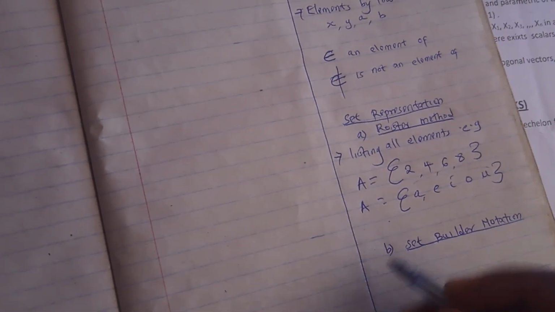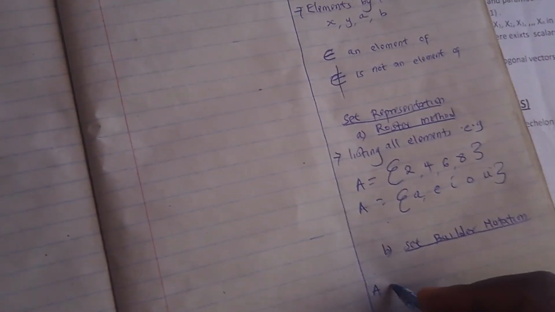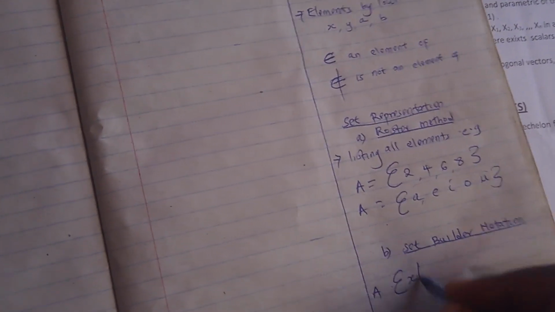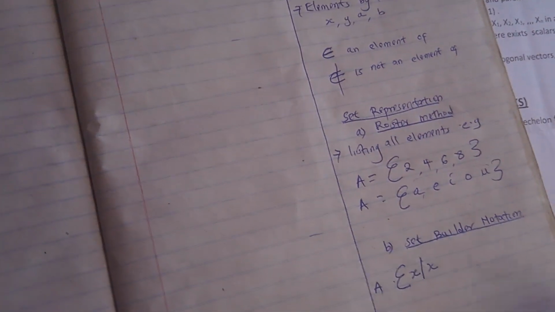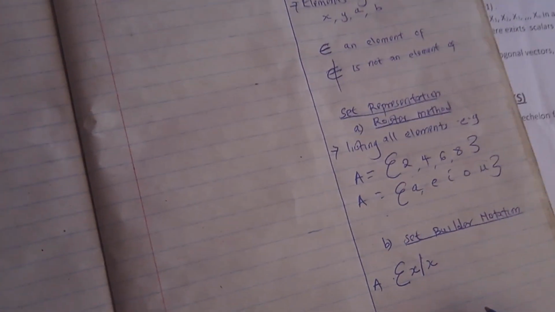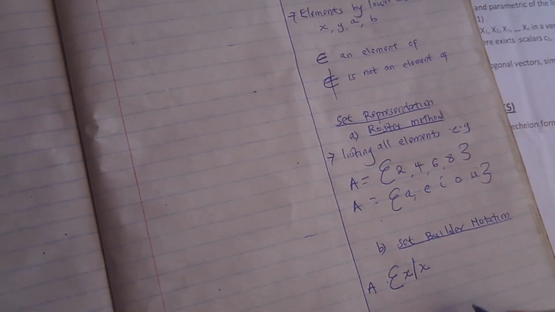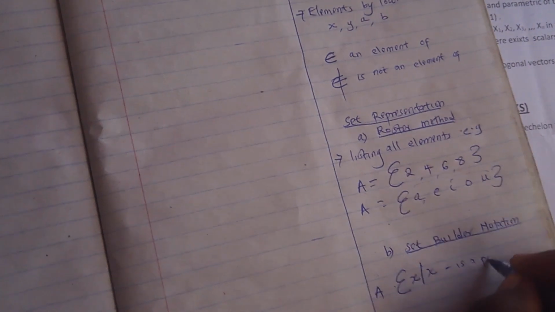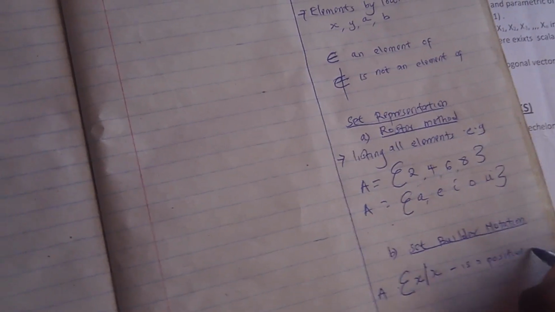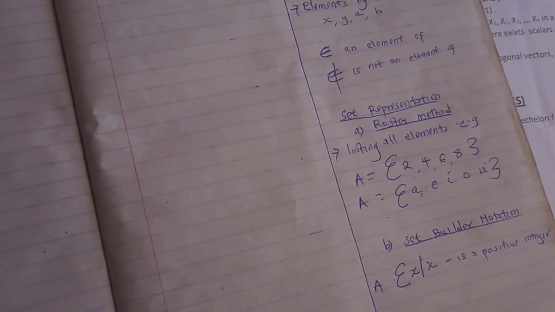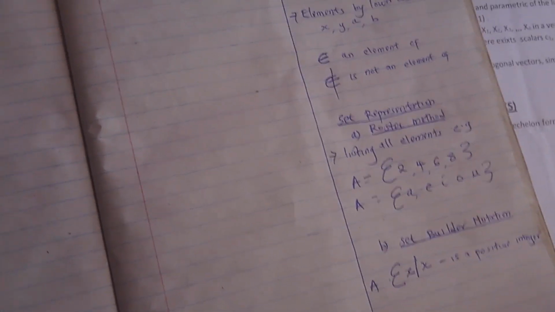For example, we can have a set A with an element x, where x is a positive integer which is less than 5.